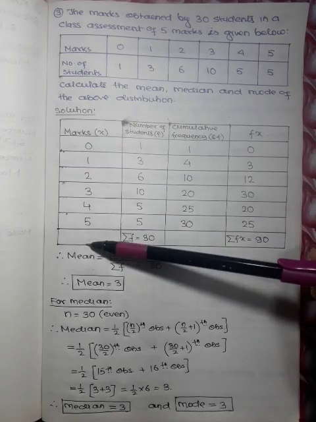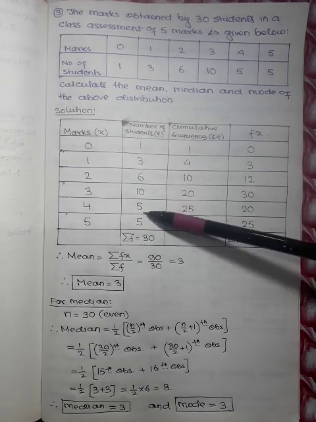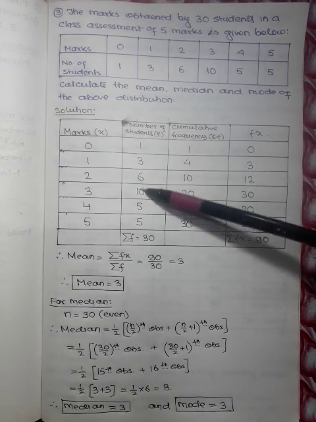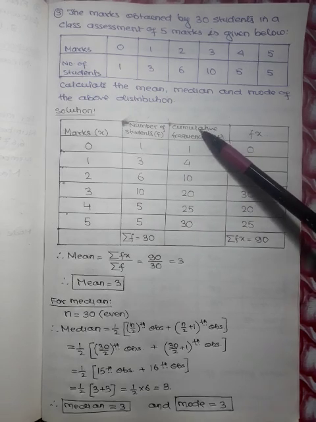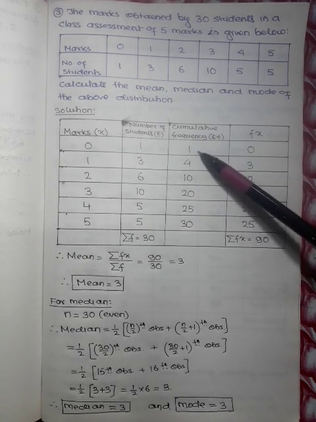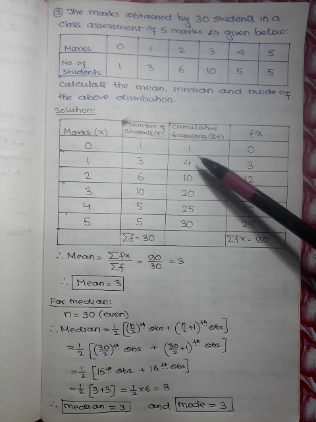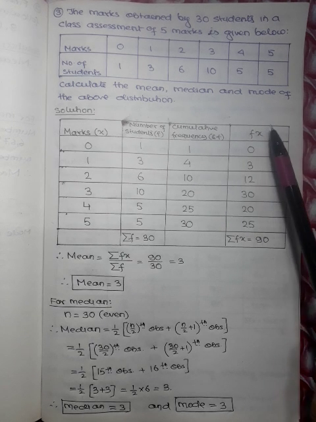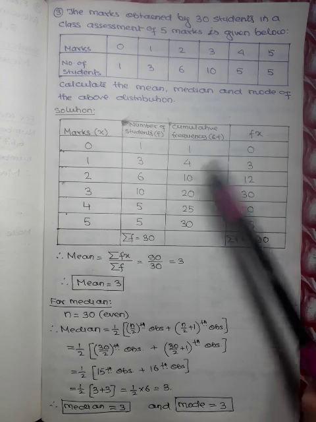Now, this is marks. The first column is of marks, the second column is the number of students. Number of students means frequency. Here we can find cumulative frequency, which will be required to find the median. Now, fx will be required for the mean.